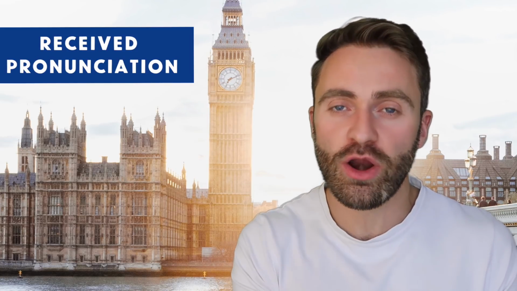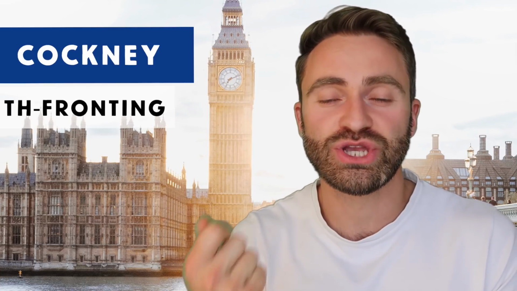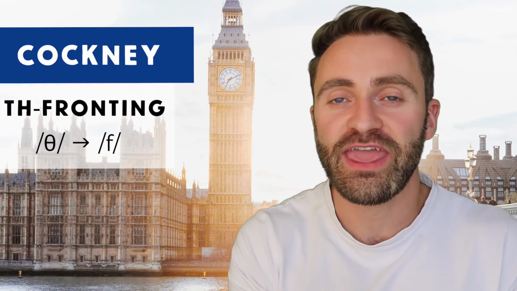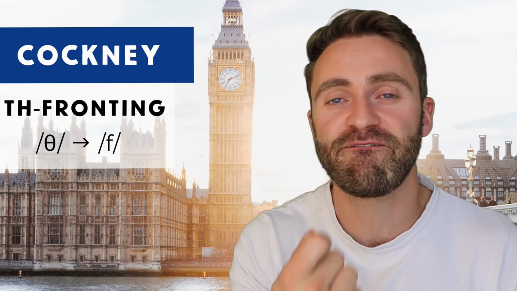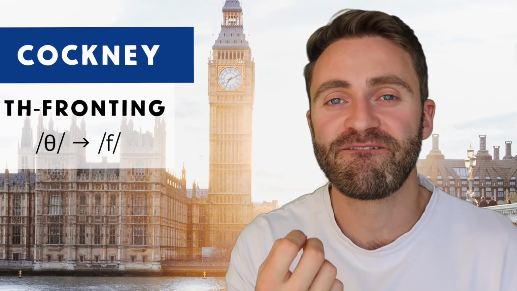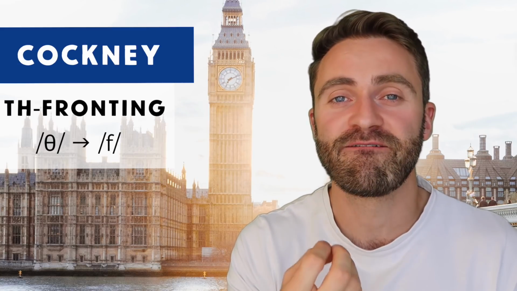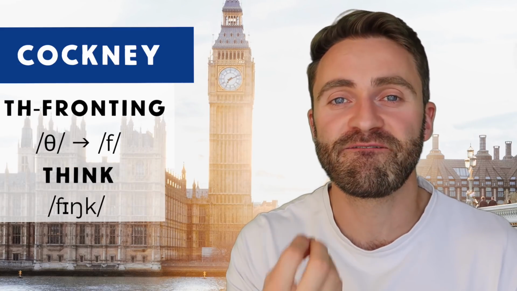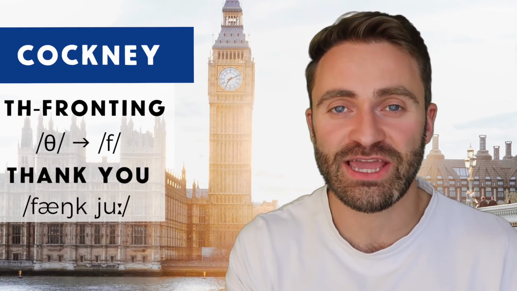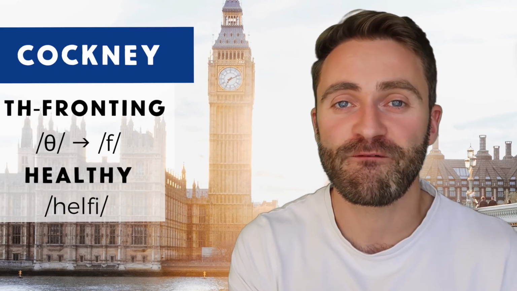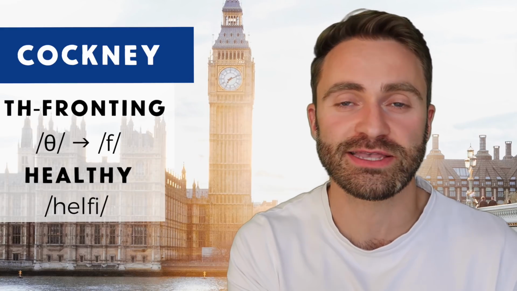Okay, so let's start with Cockney. Now in Cockney, we have something called TH fronting, and this is where the sounds change. So instead of think, that sound, the unvoiced th, there's an f sound, f. So we're using the lower lip against the top teeth to make that sound. So think, free, thank you, bath, healthy. Okay, so you can hear that f sound.